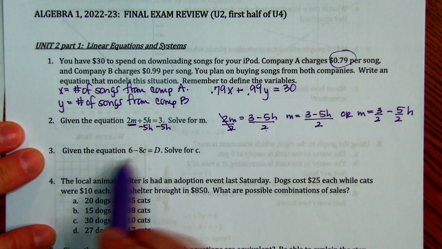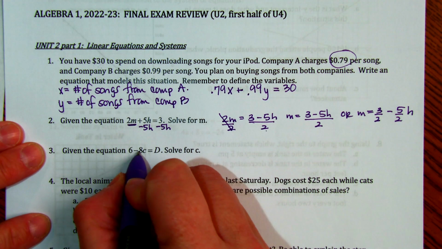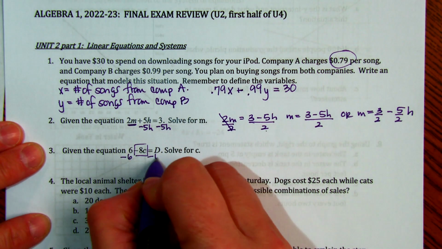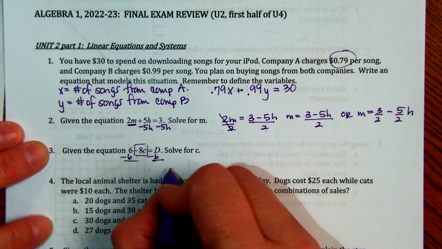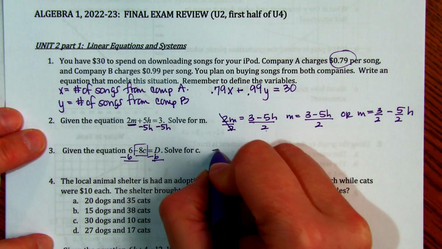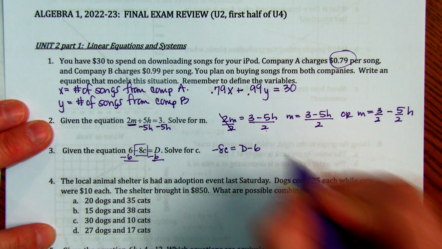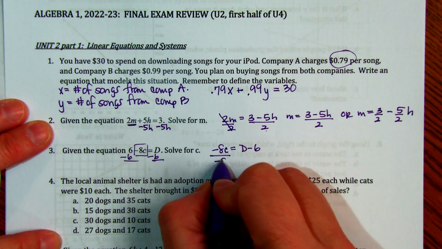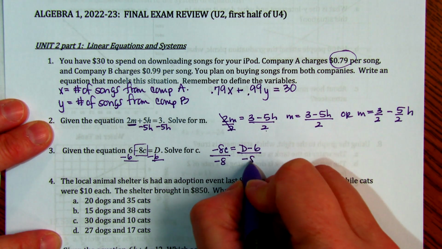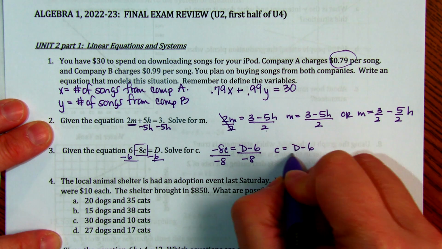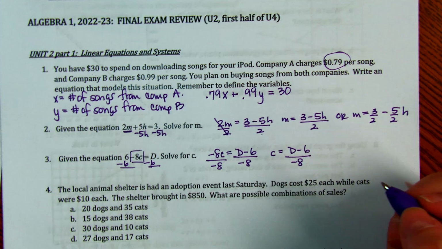For number 3, we are solving for c, so that means we want this term by itself. So I'm going to subtract 6 on both sides and get negative 8c equals d minus 6. You divide everything by a negative 8. So I have c equals d minus 6 all over a negative 8.